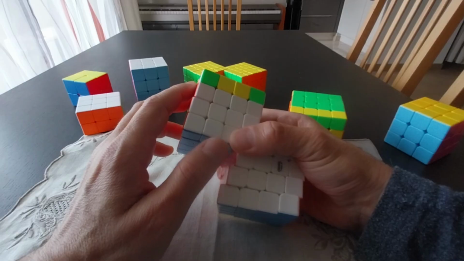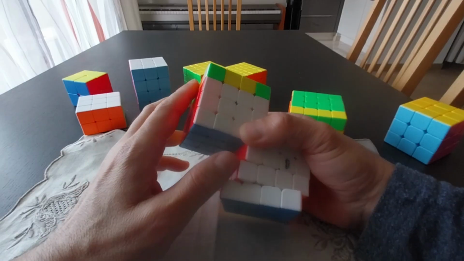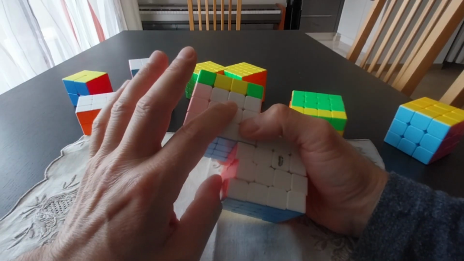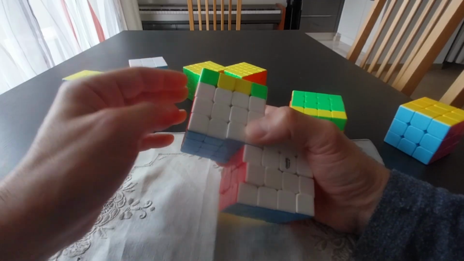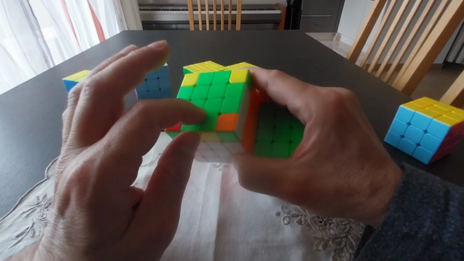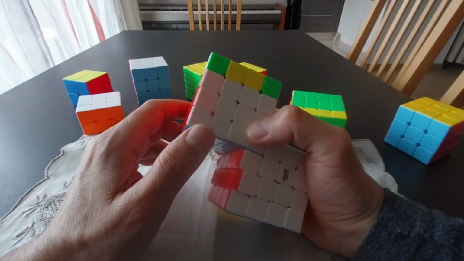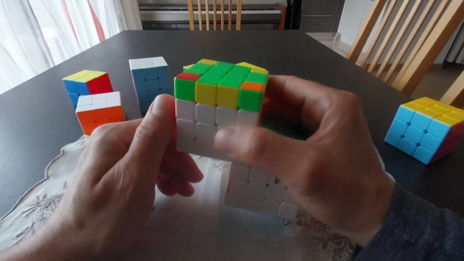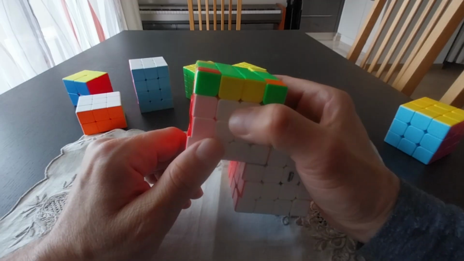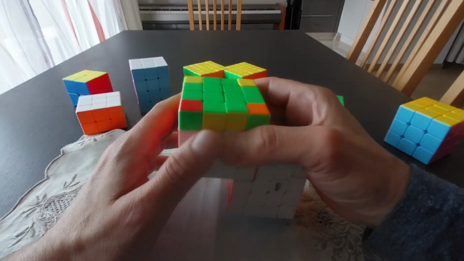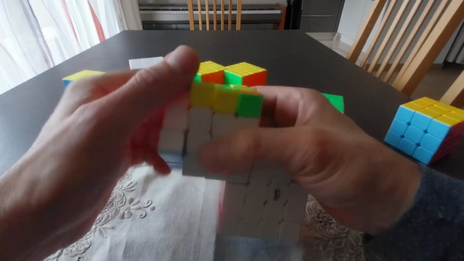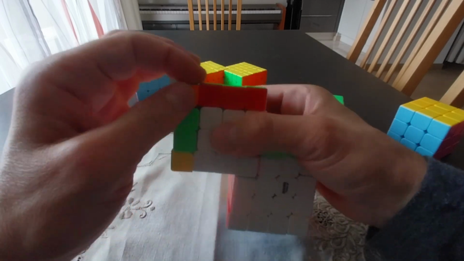And at the end, after having rebuilt all the centers or faces, you have probably to do some edges to be redone. So we have seen that, and we have done it, and now we have the cross that is built.